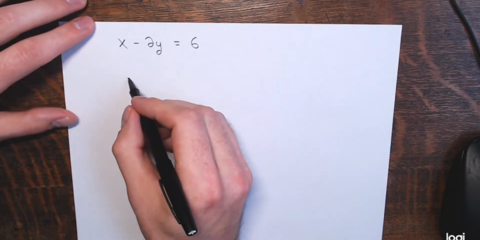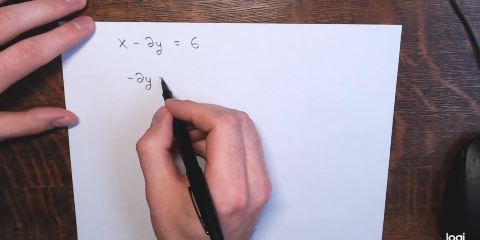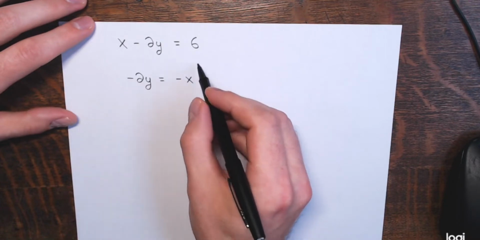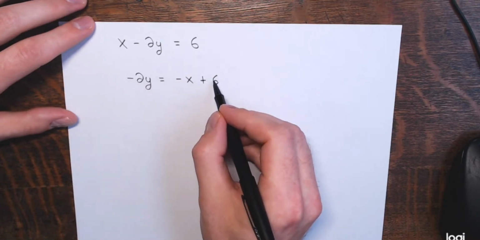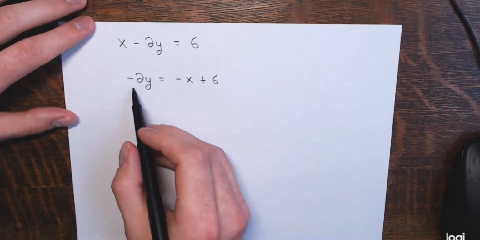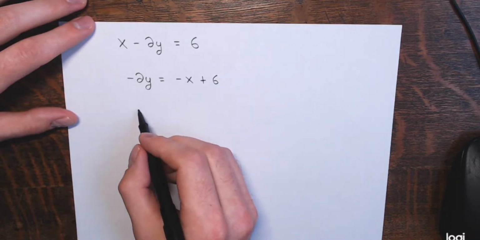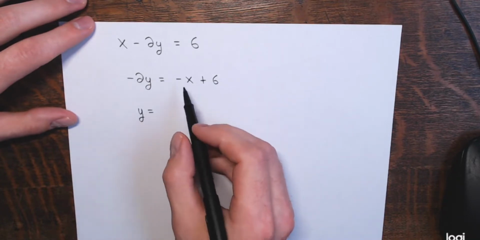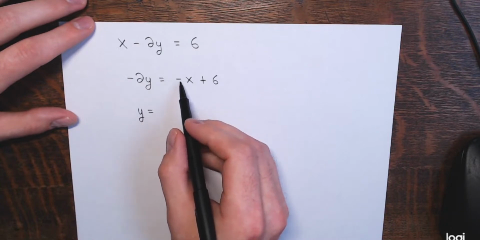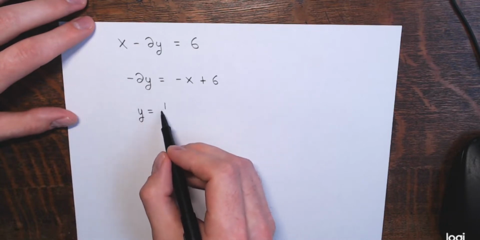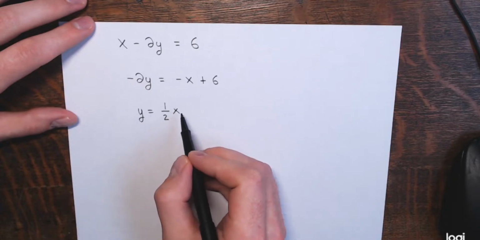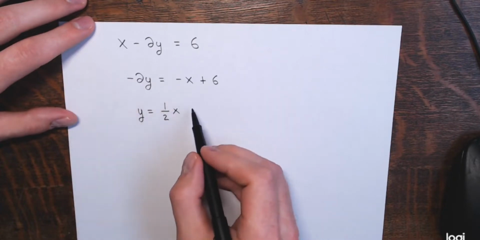We'd have negative 2y on the left equals negative x, and then you still have the positive 6 after. And then I divide everything by negative 2. So y would be equal to, now negative 1x divided by negative 2 would be positive 1/2 times x. And then positive 6 divided by negative 2 would be negative 3.